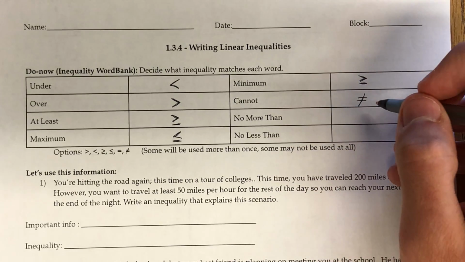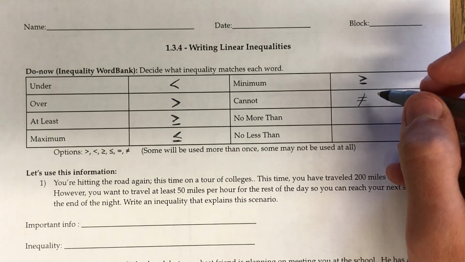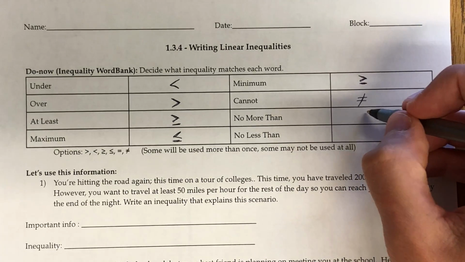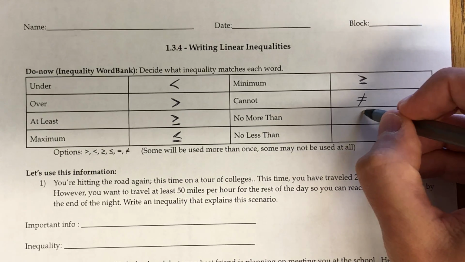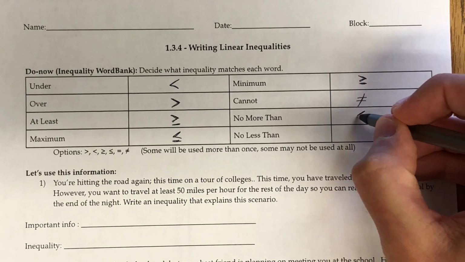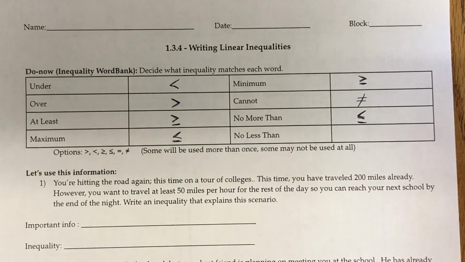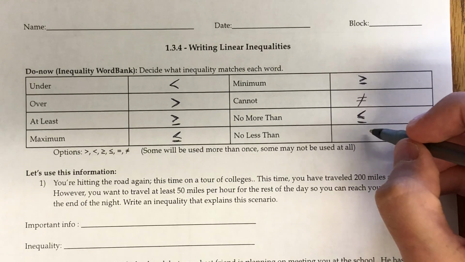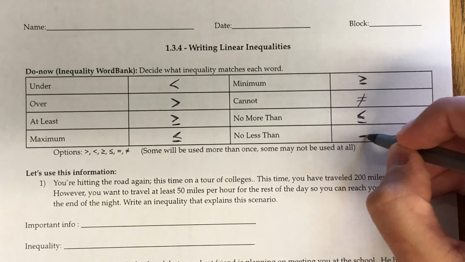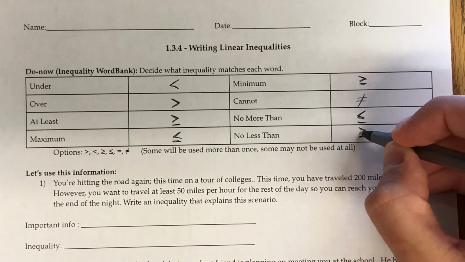I cannot have $5, so I can have greater than, I can have less than, I cannot have equal to. I have no more than $5, so I can have less than $5 or equal to $5. And I have no less than $5, meaning I can have $5 exactly or I can have more.